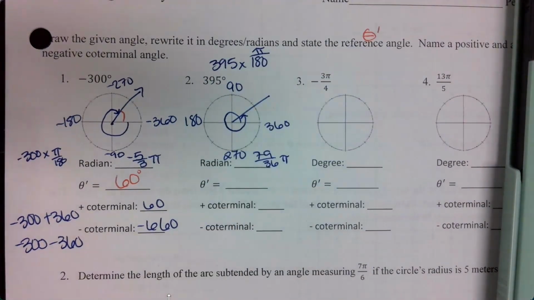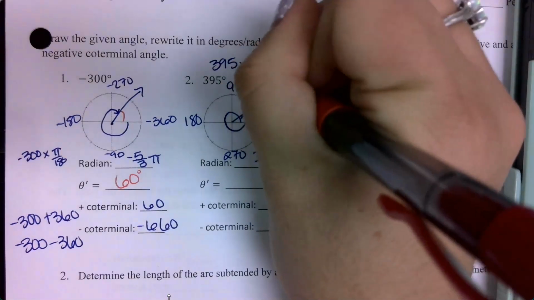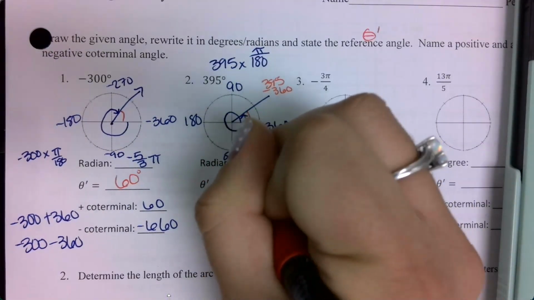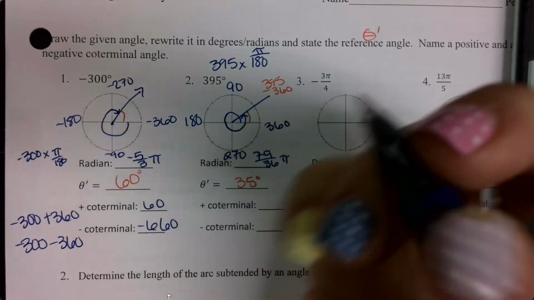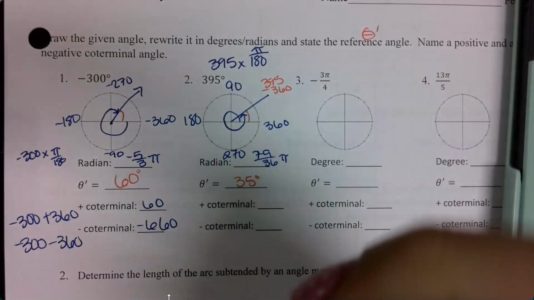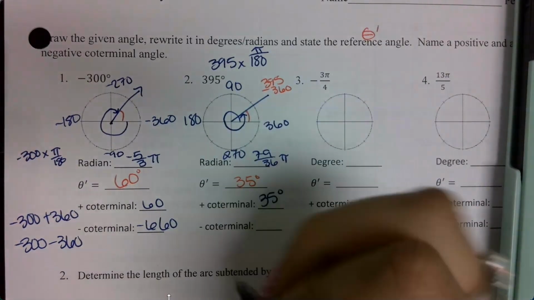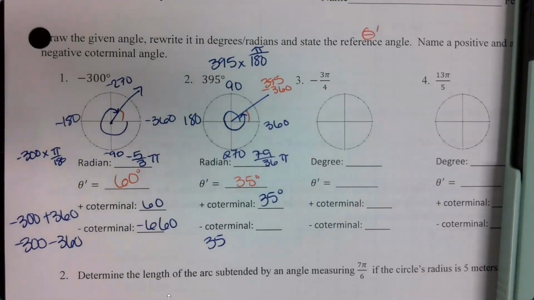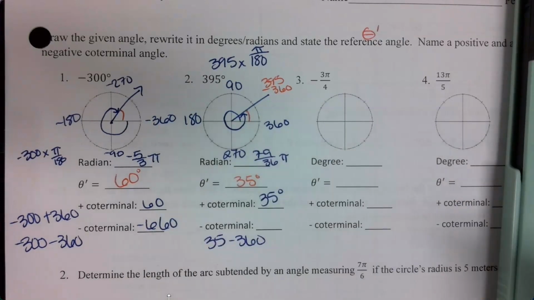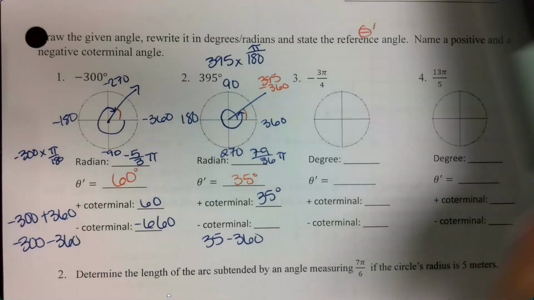My reference angle is the distance from here to here. So I'm going to take 395 and subtract 360, which gets me 35 degrees for my reference angle. And I'm only using 360 in these two because they both ended up in the first quadrant. So my positive coterminal angle, I can use my reference angle because it is the first quadrant. It's going to be 35 degrees. Then my negative coterminal angle, so I already subtracted 360 to get the 35, so I can subtract 360 again. 35 minus 360 gets me negative 325.